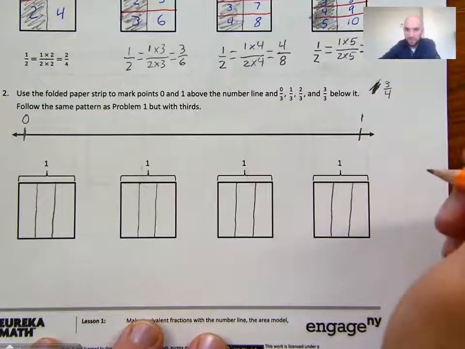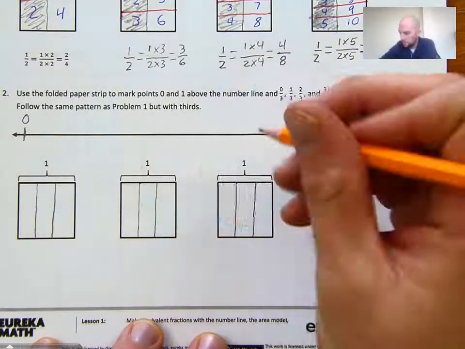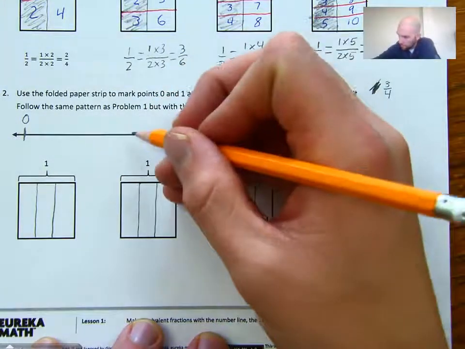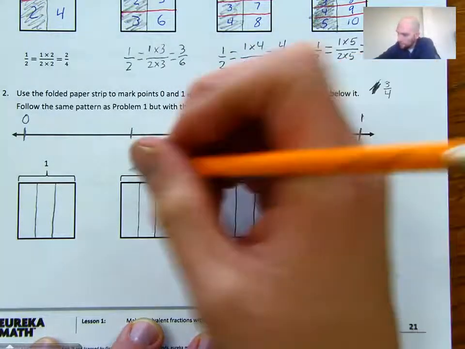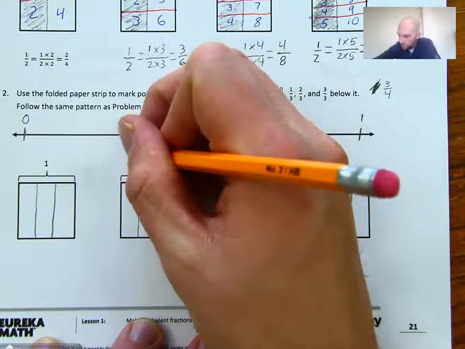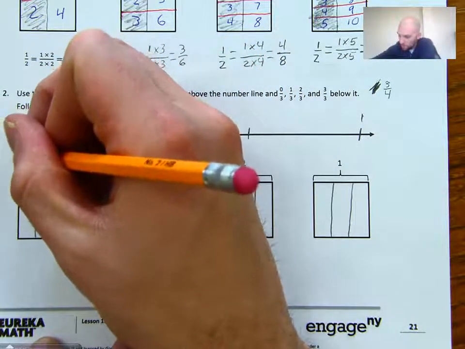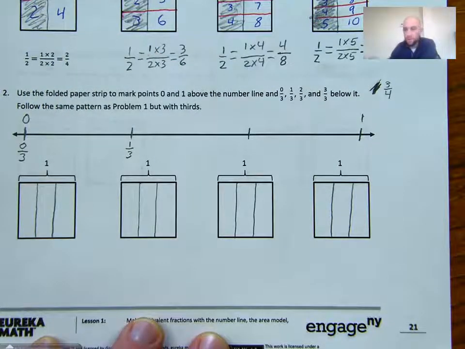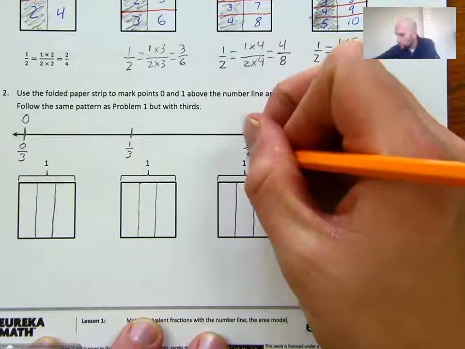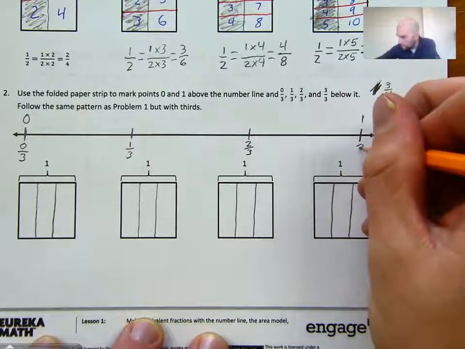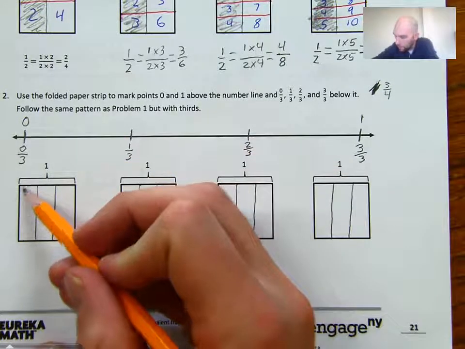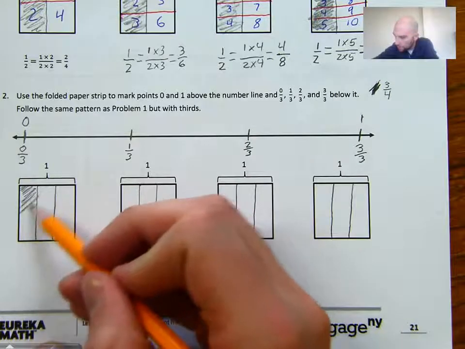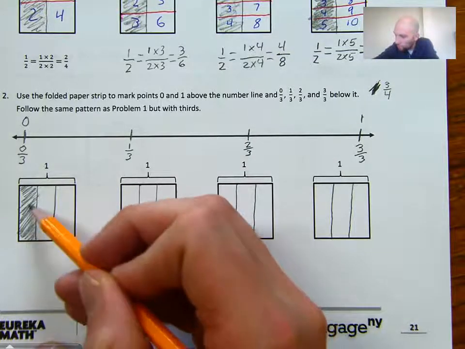So this number line we have to split into 3 pieces. So I'm going to do one about a third down my number line, about another third down my number line. And right here I have 1/3. Well, we'll start with 0/3. 0 is 0/3. Then 1/3, 2/3, and 3/3 equals 1 whole. Now we need to shade again 1/3 of each of these boxes, so we can find fractions that are equivalent to 1/3.